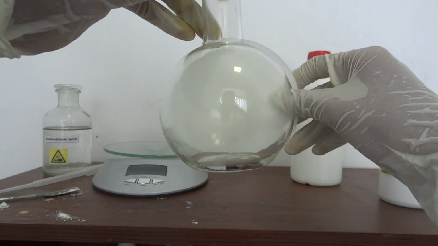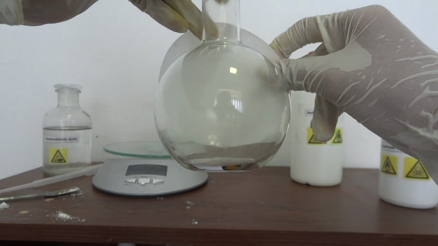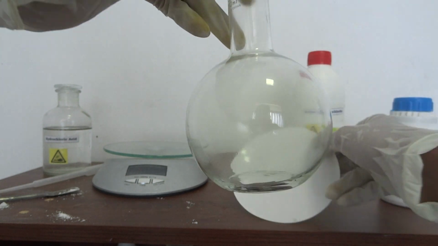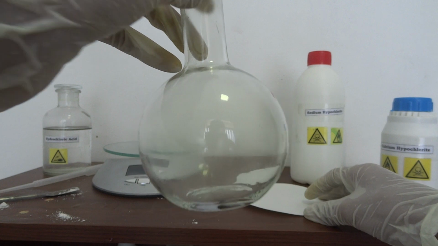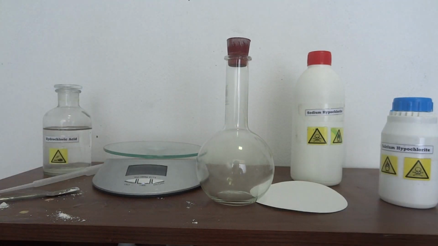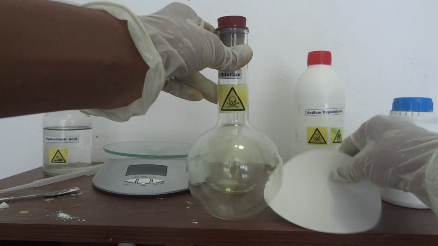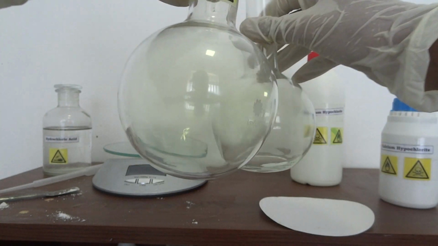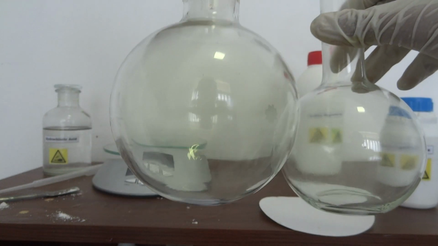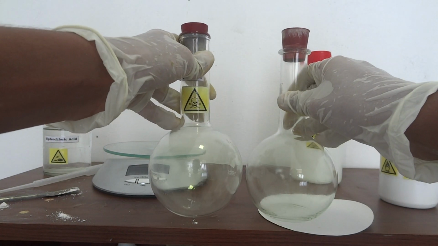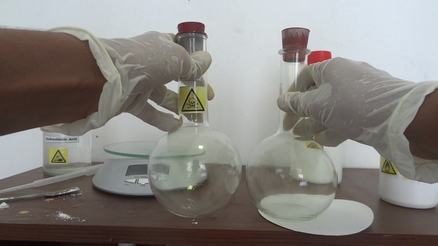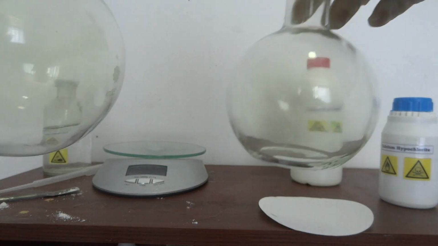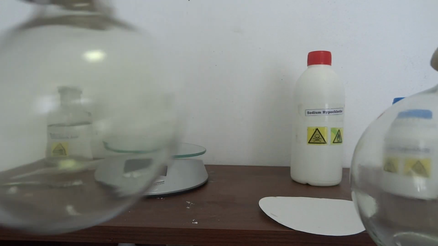If you can see here, that is a pale yellow gas. This is another round glass which has chlorine. This one has more chlorine. So yeah, chlorine is poisonous, and it also has a very strong smell.